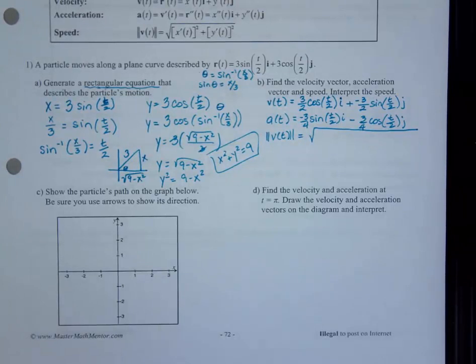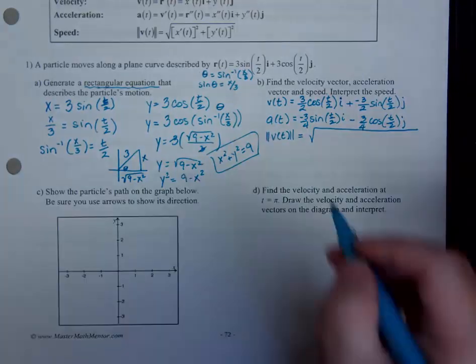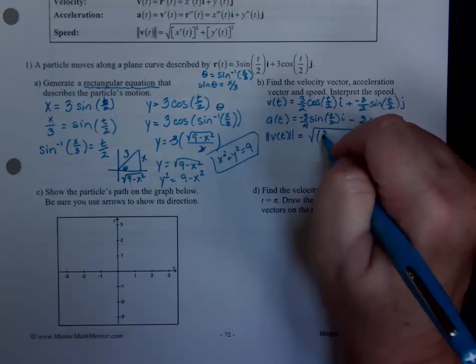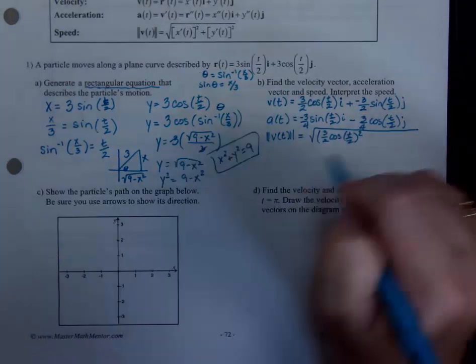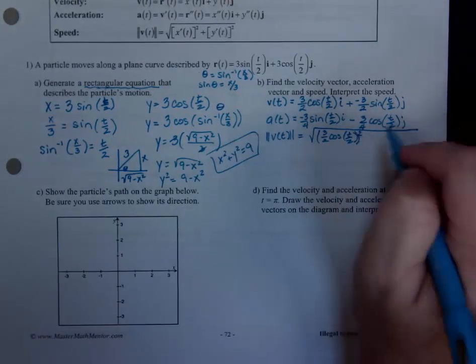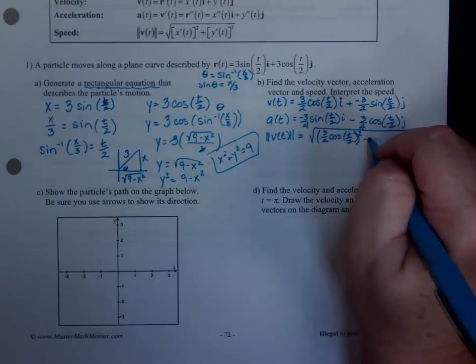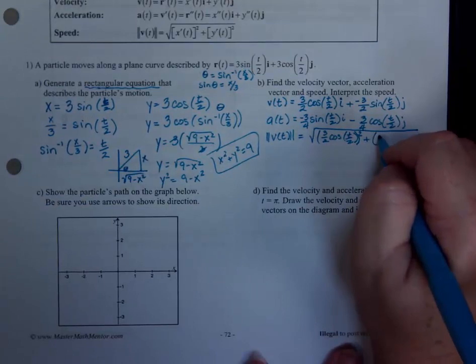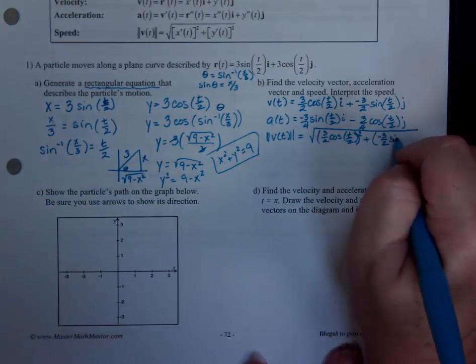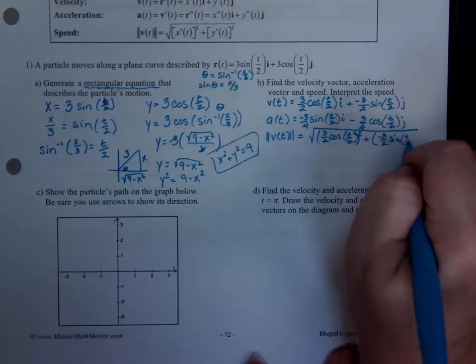Now notice what it says inside: x prime of t squared. Where did we do x prime? On velocity or acceleration? Velocity. So we're going to take 3/2 cosine t over 2 and square it. Plus, we're going to square the y component: negative 3/2 sine of t over 2, squared.